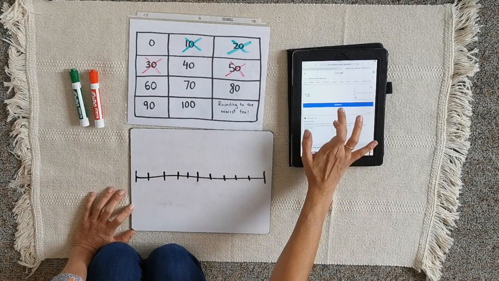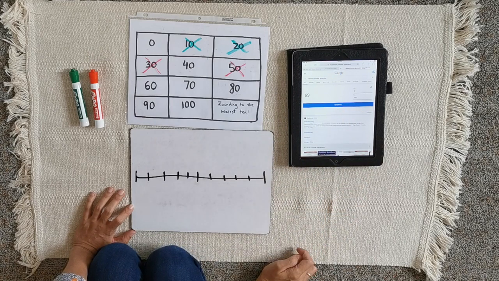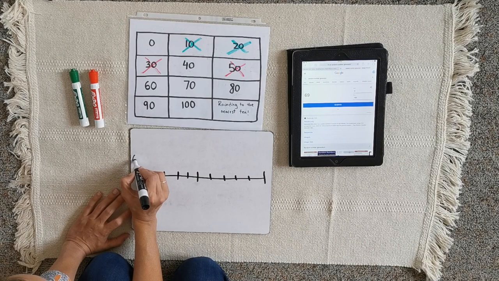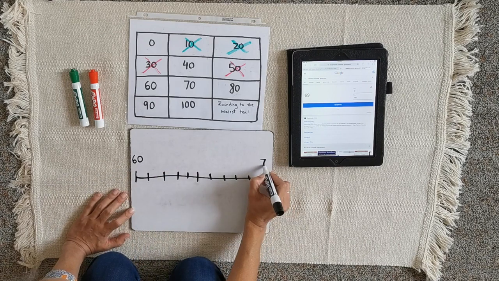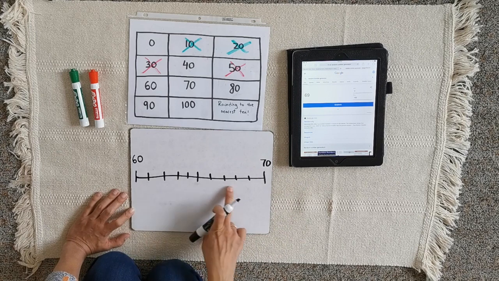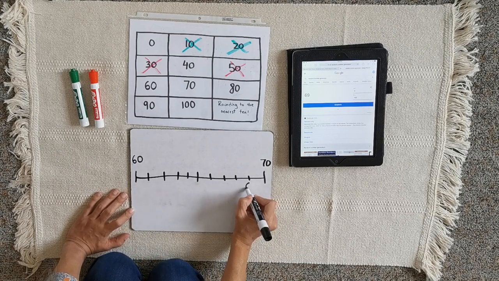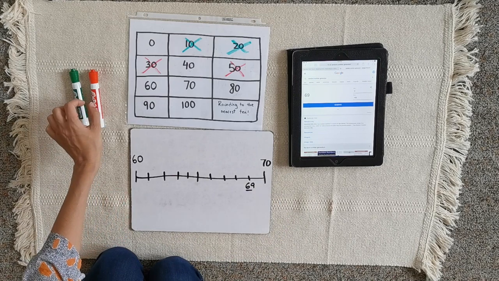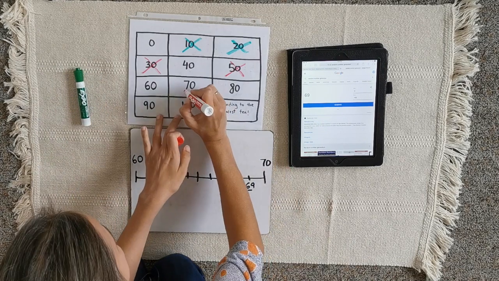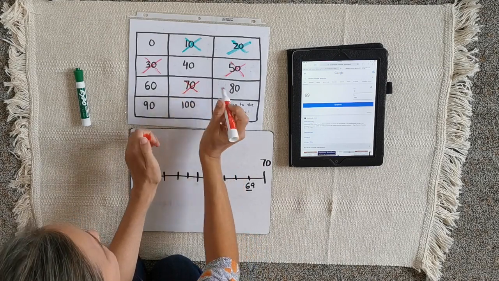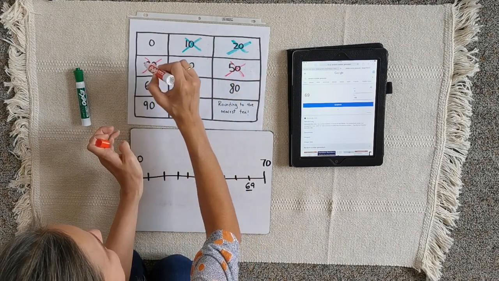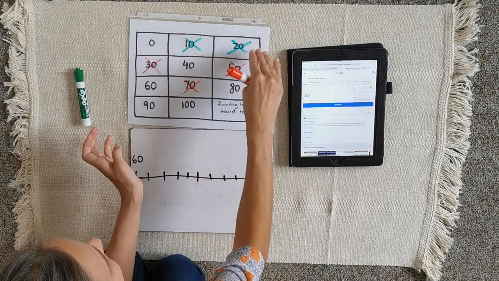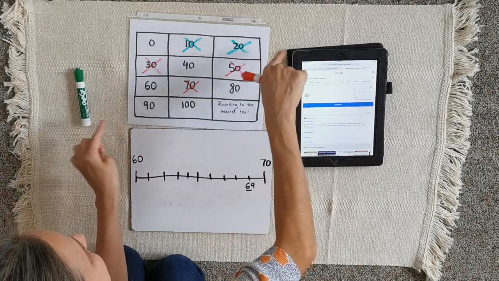A ver. 69. 69 is in between 60 and 70. Where is exactly 69? Here. So it's closer to 70. So the red one won 70. You can win that way, this way, but you can also do it horizontally, vertically, or diagonally.